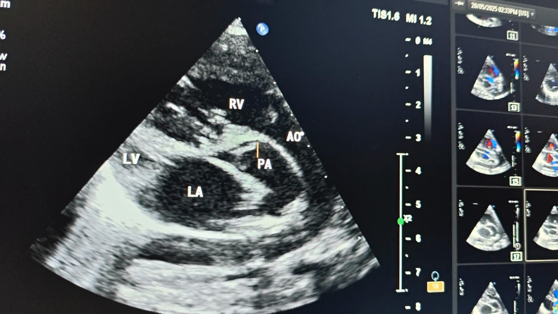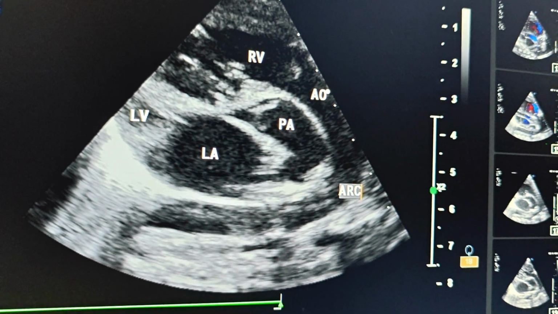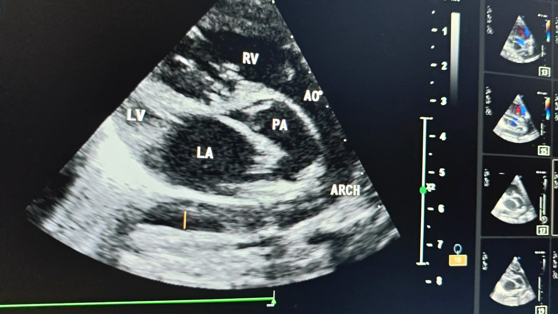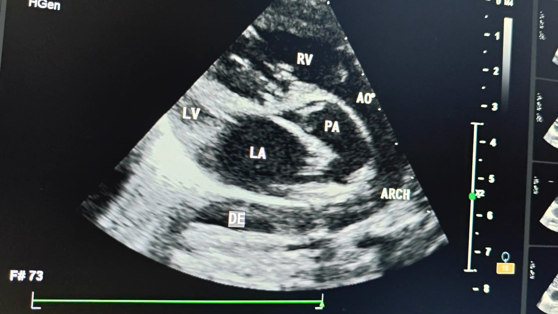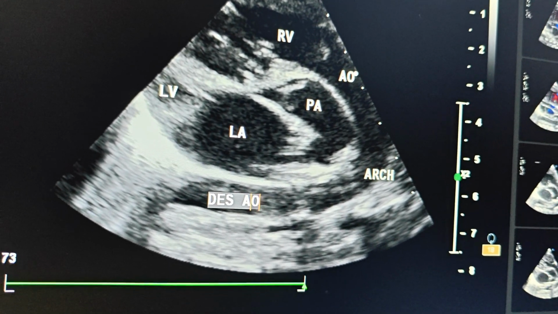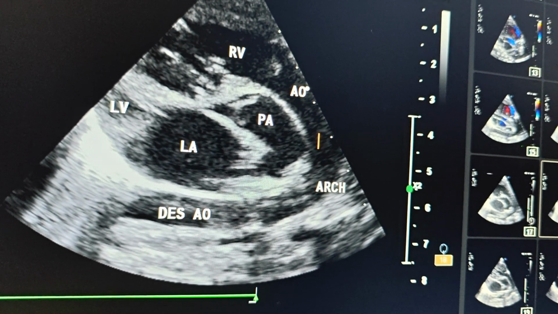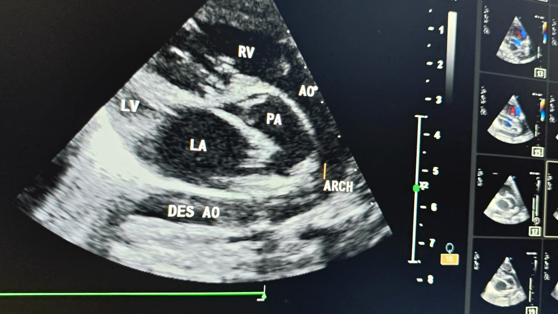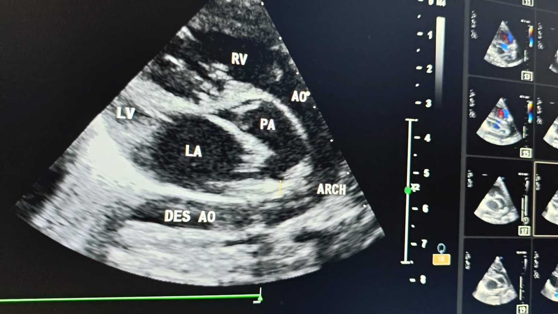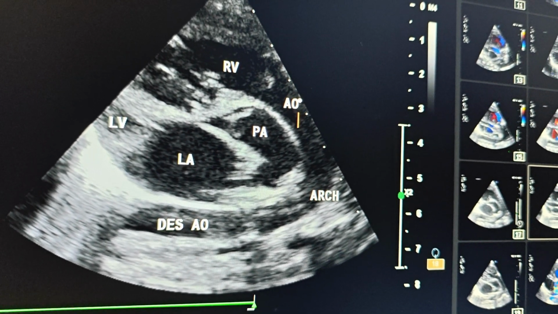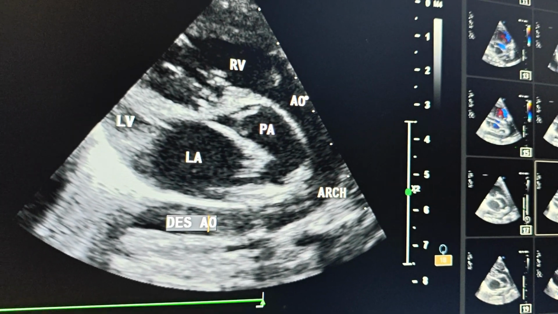What I want to show in this image: this is the aorta, this is the aortic arch, this is the arch, and this is the descending aorta. So you can see the whole aorta coming out of the right ventricle. That is the beauty of this image. This is the parasternal long axis view, and we are getting the whole aorta in a single view. This is the aorta, this is the ascending aorta, this is the arch, and this is the descending aorta.